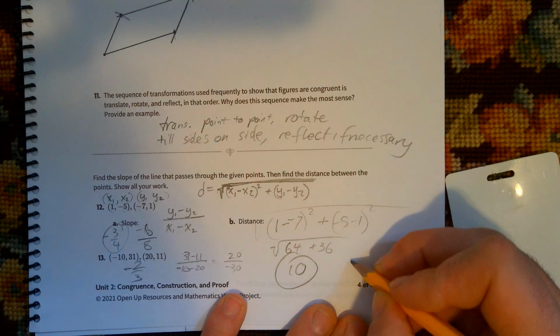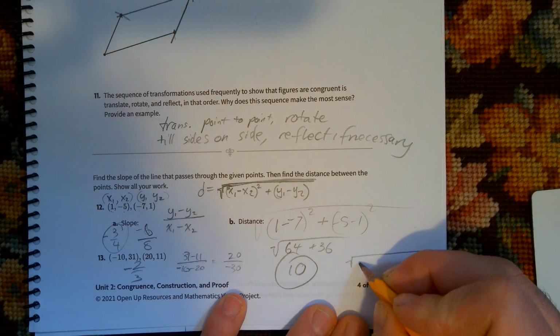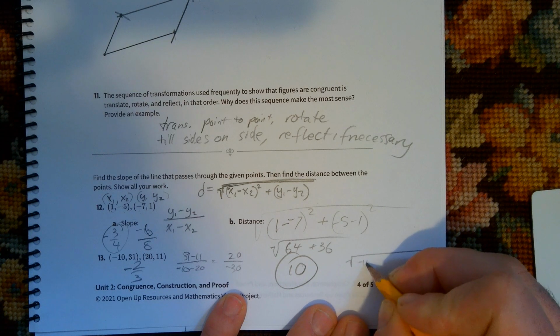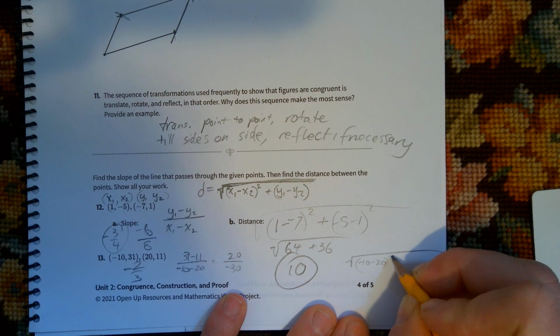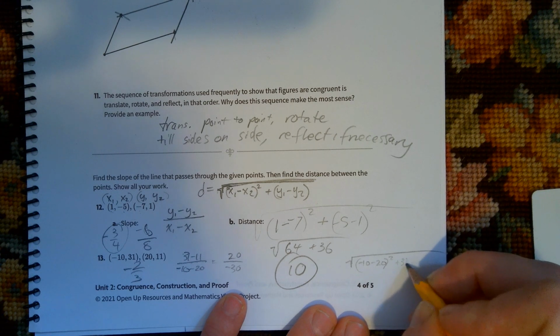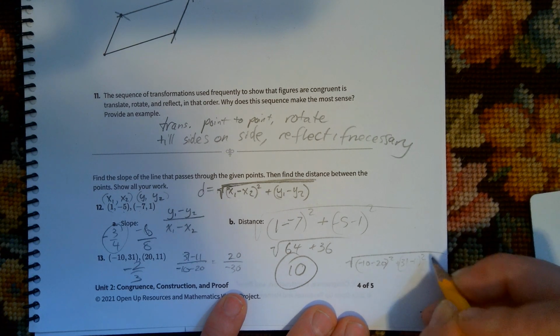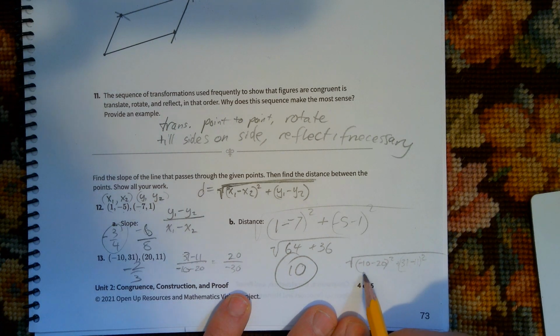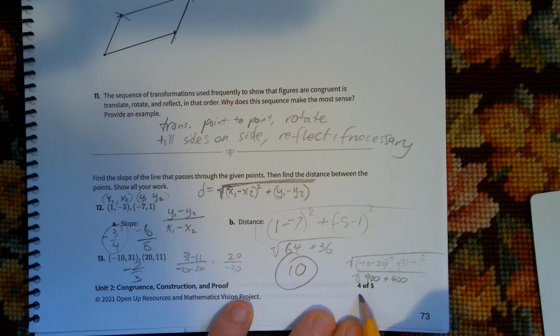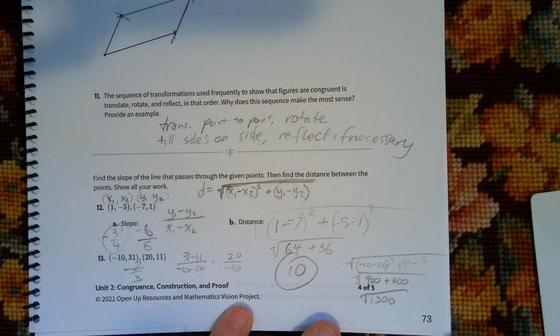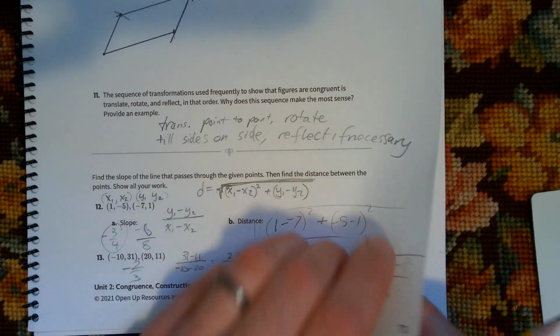Place for distance over here. -10 minus 20 squared plus 31 minus 11 squared. -30 squared is 900 plus 400. I think you can just leave it like this, square root of 1,300, or a decimal approximation if you have a calculator handy.